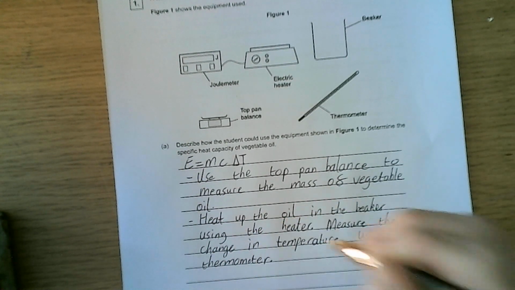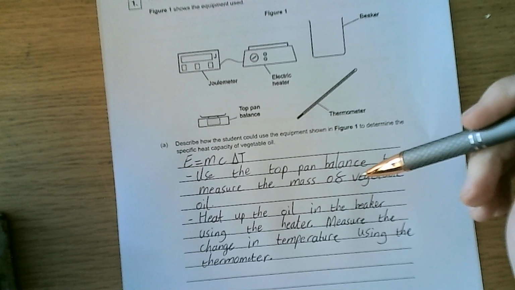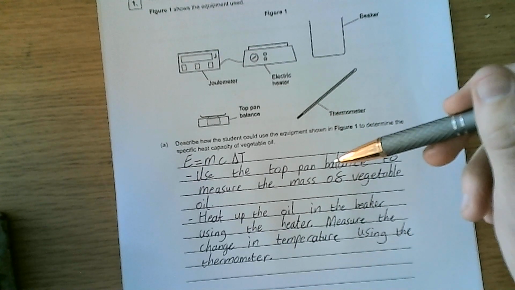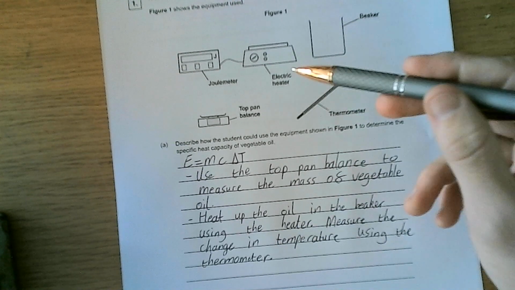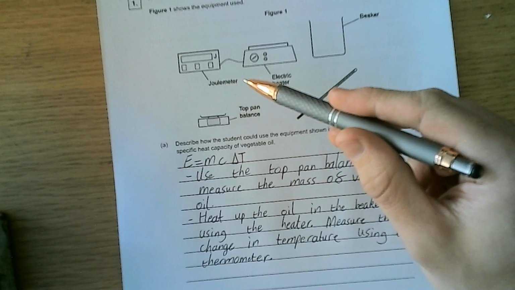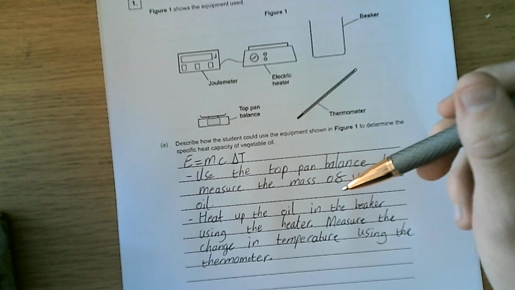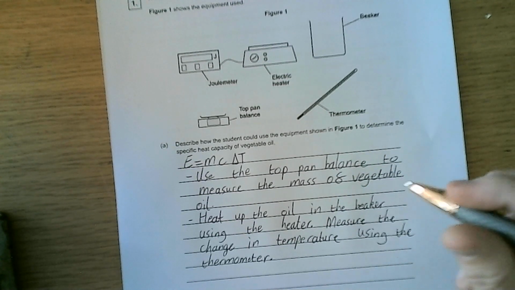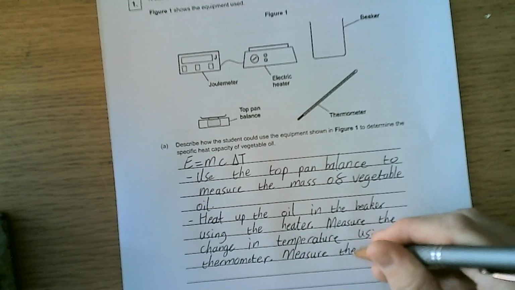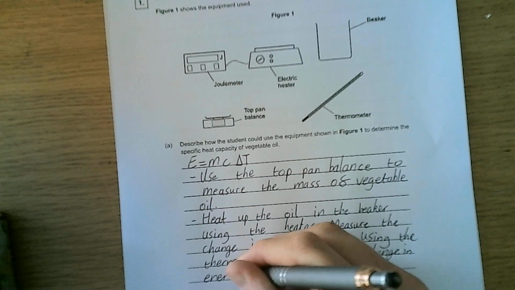Now, there are several variations of this experiment where you can measure the energy in lots of different ways, such as you could measure the power output of the heater and measure the time to get the energy that way. You could also measure the voltage going through your heater and also the current and work out power that way. In this version, they've made it very easy and they've given us a joule meter. A joule meter is what it sounds like, and it measures the joules, the energy. Okay, so we can now say measure the change in energy using the joule meter.